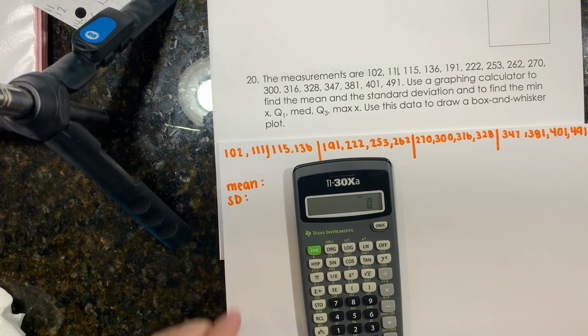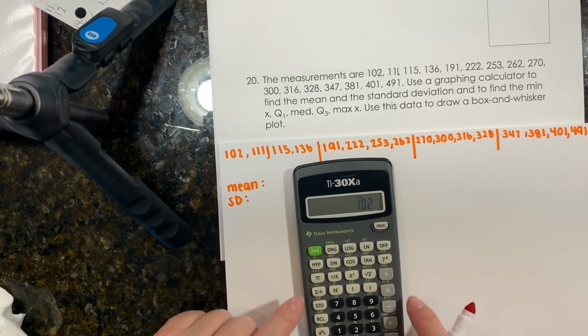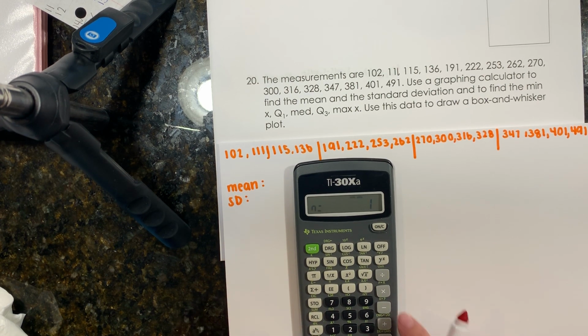So I'm going to list every single one of my variables. I'm going to start with 102. Be careful. Then I'm going to hit this button that's going to record it, and it says I've entered 1 variable.